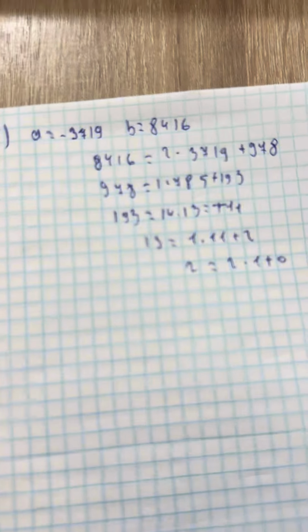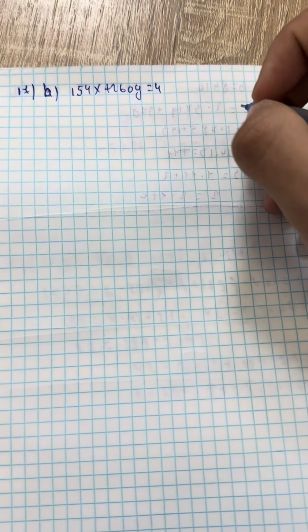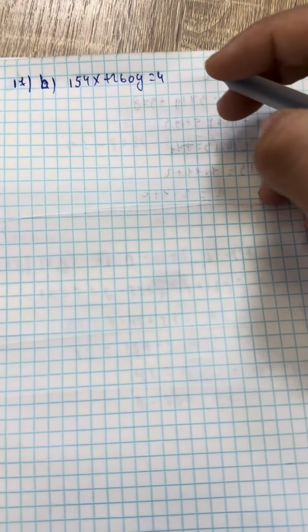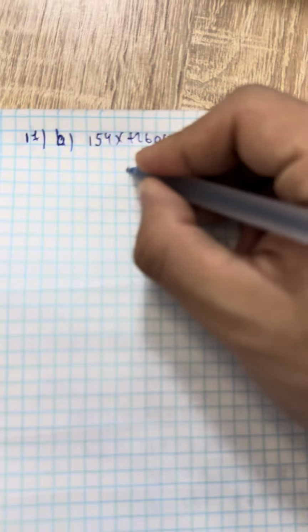To solve the Diophantine equation, we first need to find the greatest common divisor of these numbers. So let's find it.